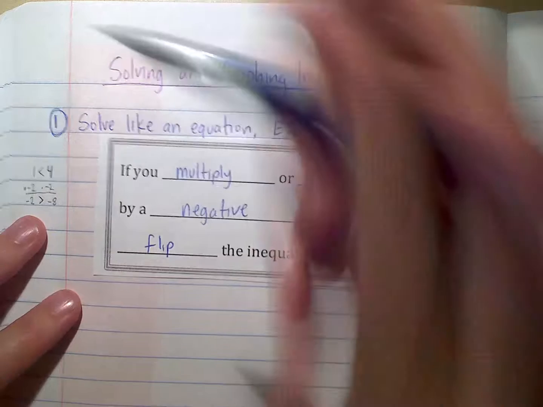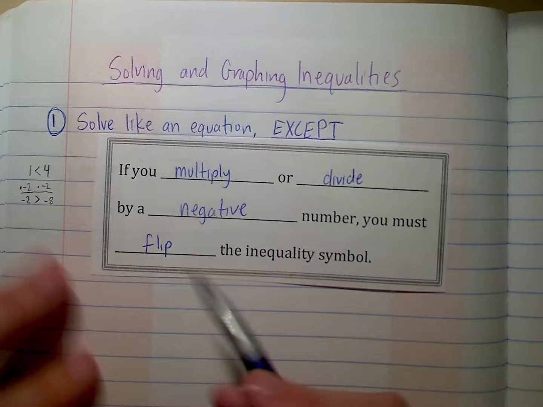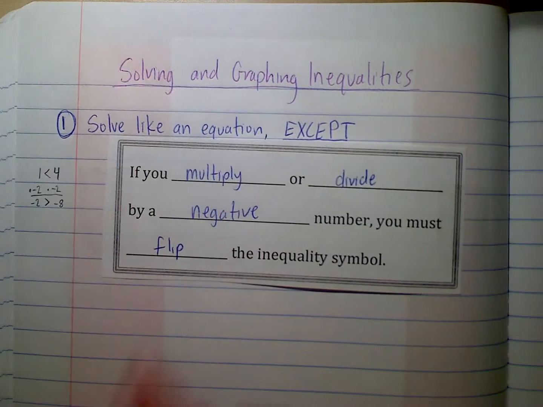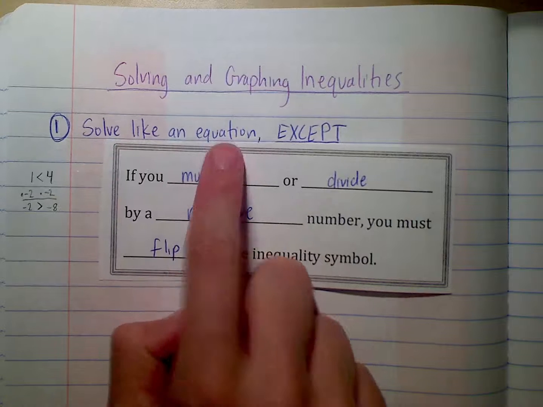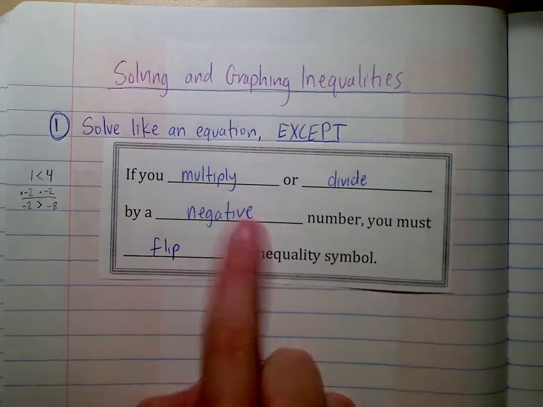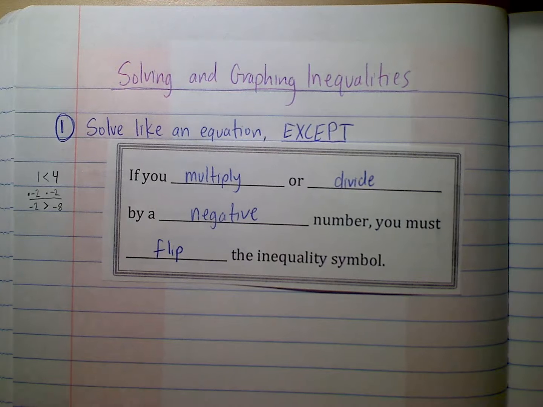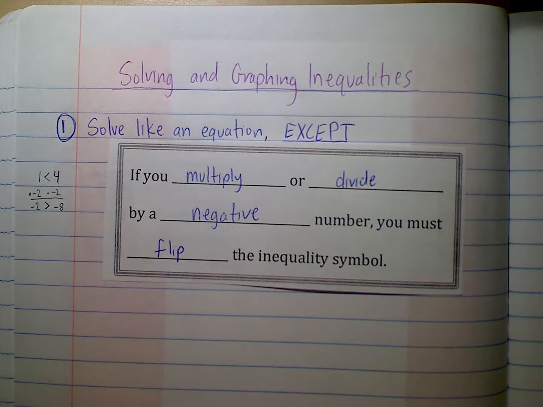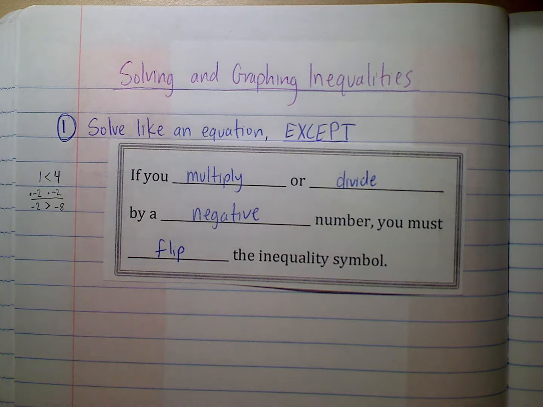And it's only true if you multiply or divide by a negative number. Nothing else flips the symbol. Otherwise, you solve totally like it's an equation, except for this one case when you multiply or divide by a negative number, you flip the inequality symbol, okay? So step one, you just solve it like an equation, which is what we've been doing.